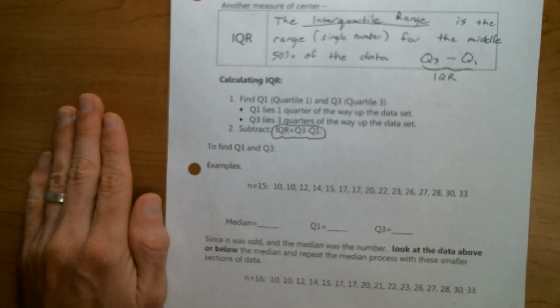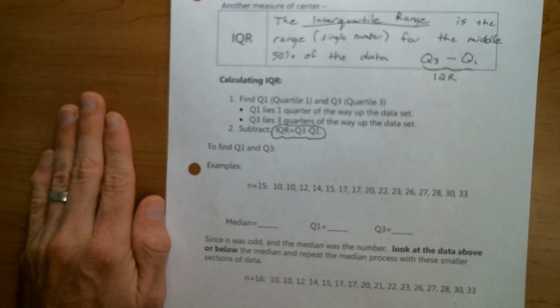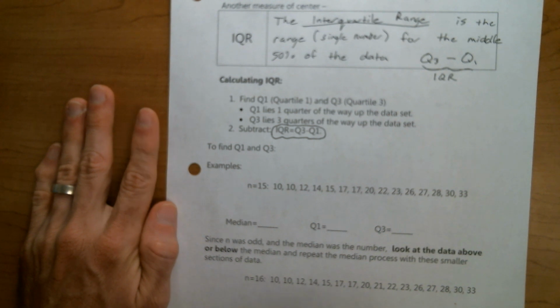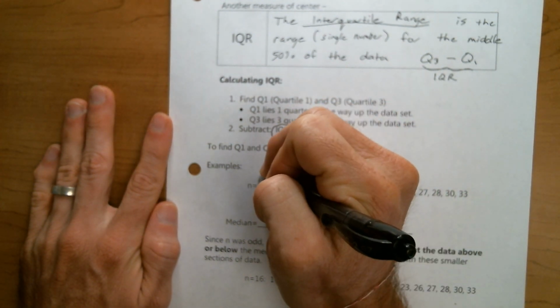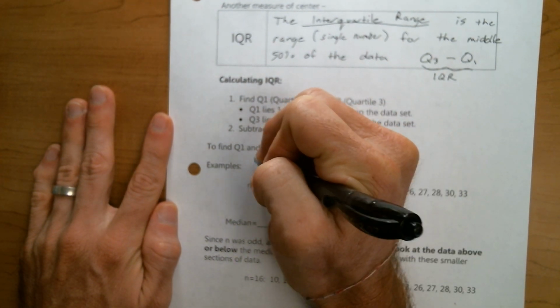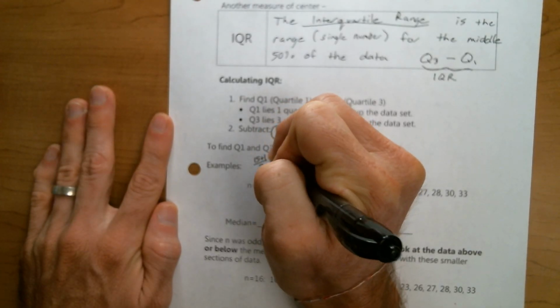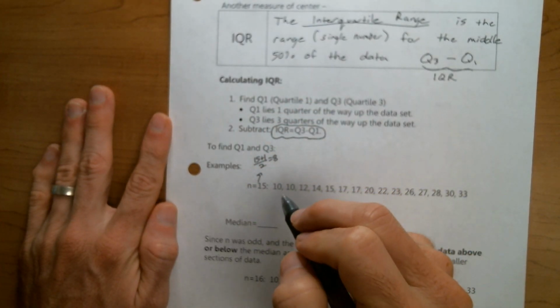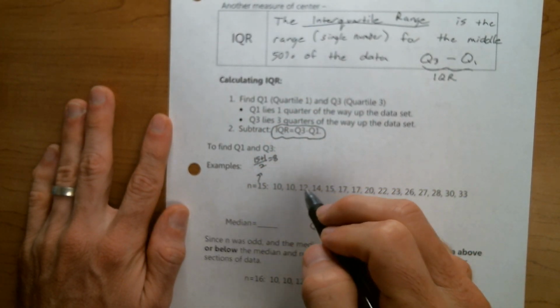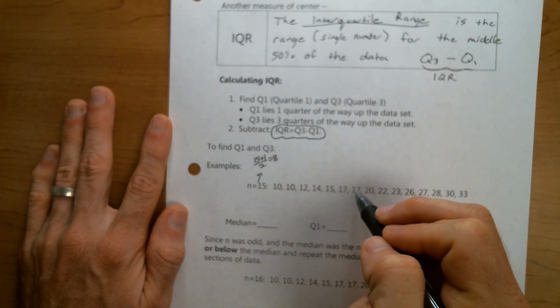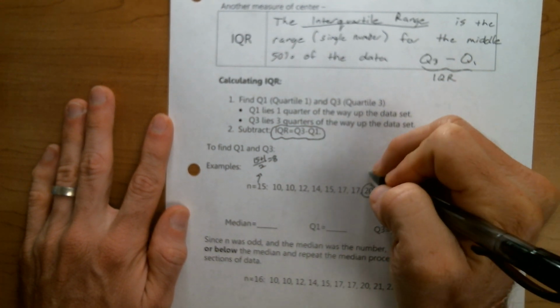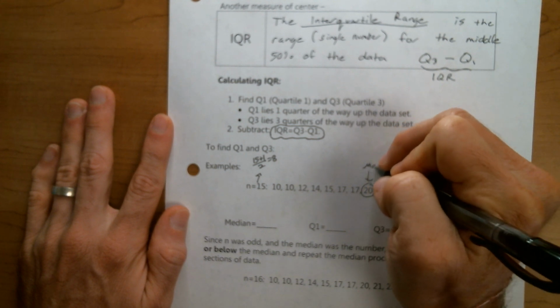So let's talk about how we can find Q3 and Q1. If you are doing it by hand, you start by finding the median. Again, we've got an n of 15, so we know that 15 plus 1 divided by 2 is 8. So the median is the 8th observation: 1, 2, 3, 4, 5, 6, 7, 8. All right, this right here would be our median.